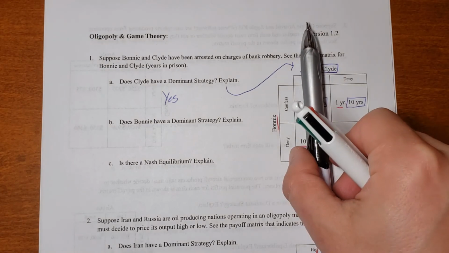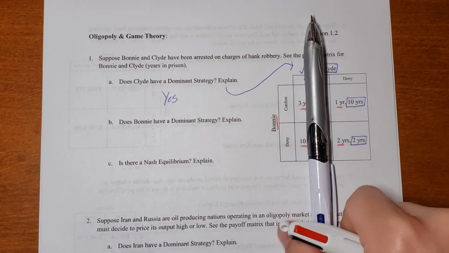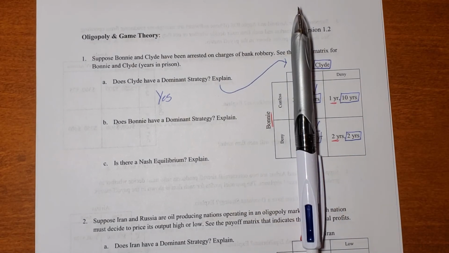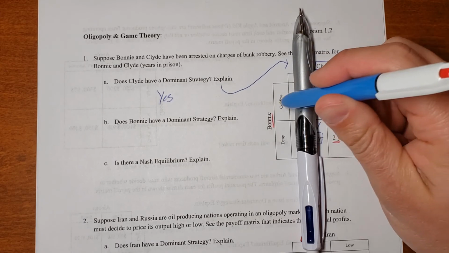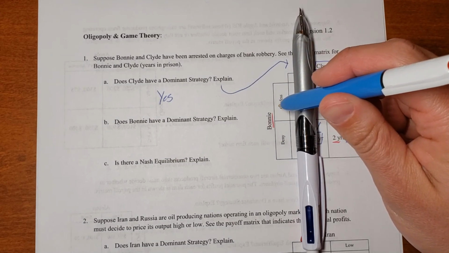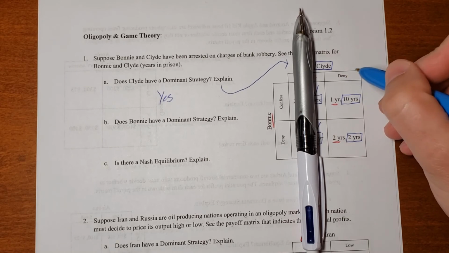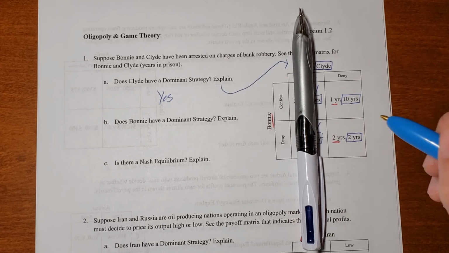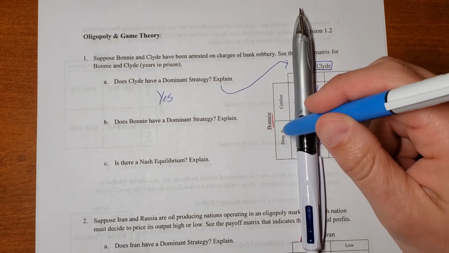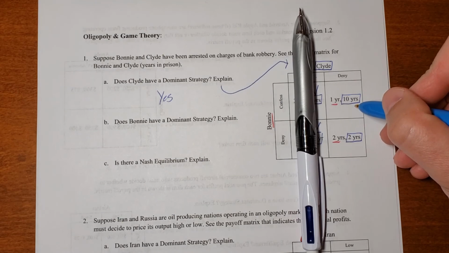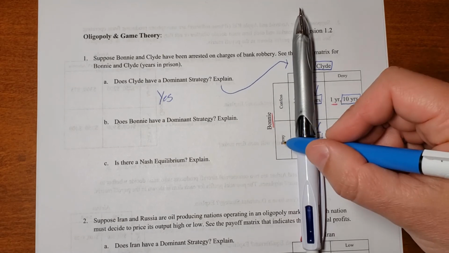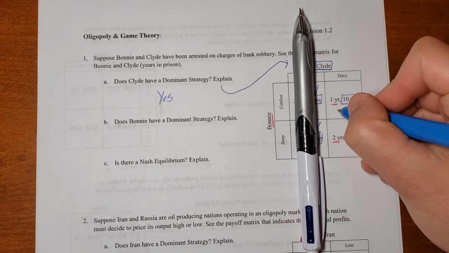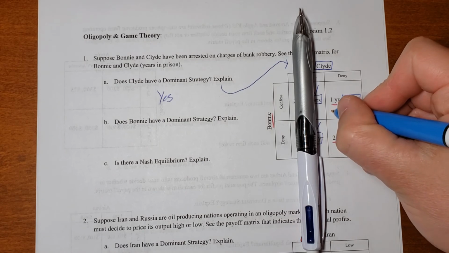So let's suppose that now you're Bonnie. Bonnie is looking, we're going to block off Clyde, we're going to look at one of his decisions at a time. If Bonnie assumes that Clyde is going to deny, she has a choice between confessing and denying. If she confesses, she's going to get 1 year. If she denies, she's going to get 2 years. So clearly for Bonnie, it's better to confess and get the 1 year.